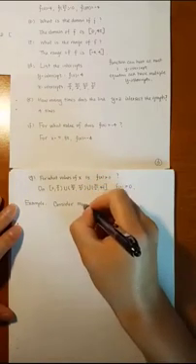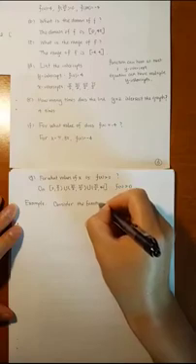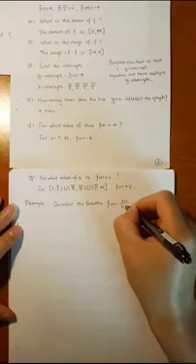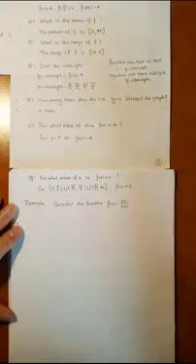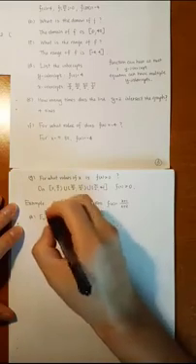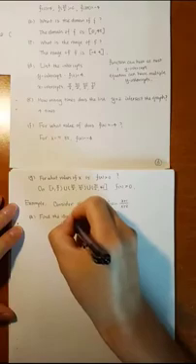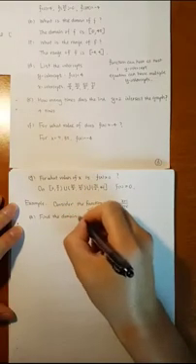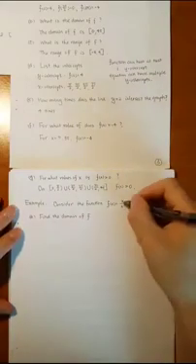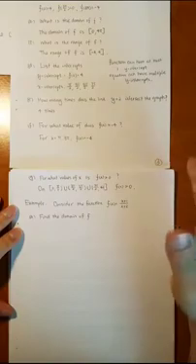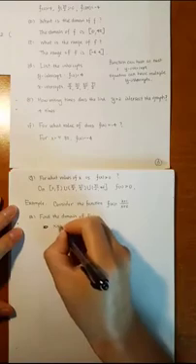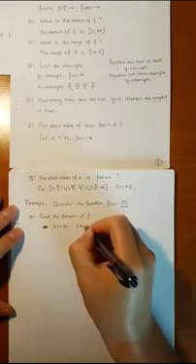Consider the function f(x) equal to (x plus 1) over (x plus 2). The first question: find the domain of f. For the domain, you have the denominator, just make the denominator non-zero. So, x plus 2 is not equal to 0, x is not equal to -2.